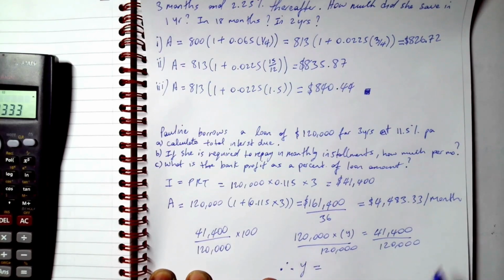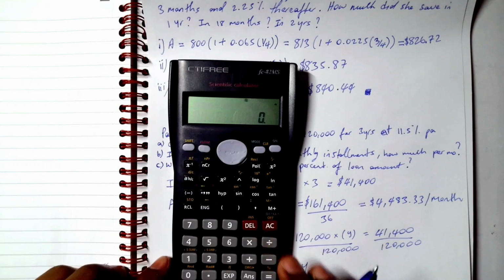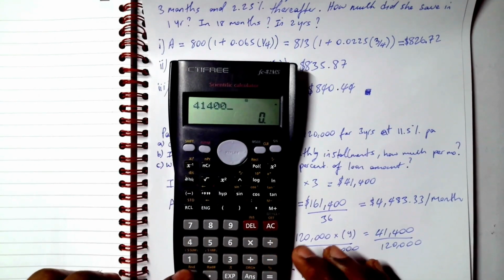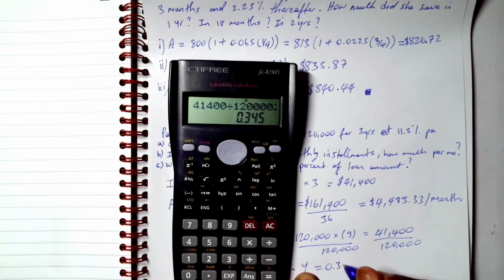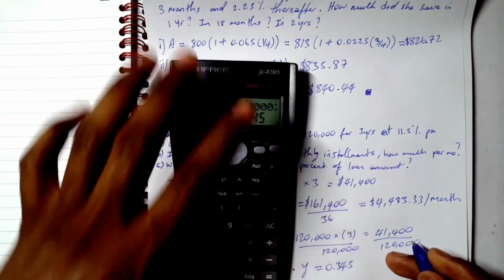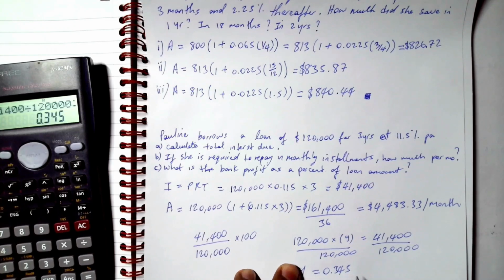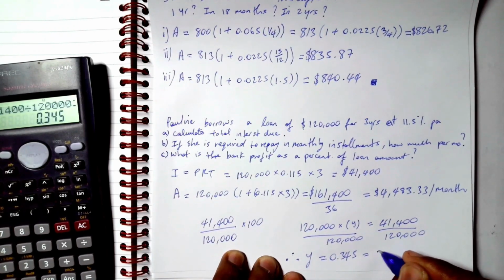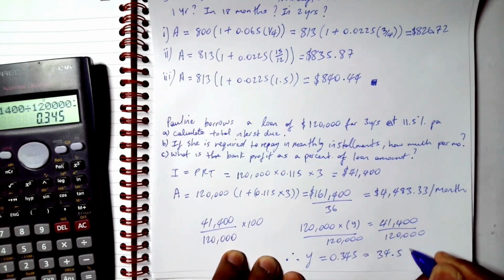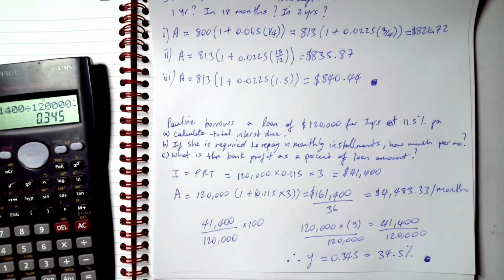Therefore, y is equal to, divide this through, what do we get? 41,400 divided by 120,000 is 0.345. And that's why we multiply it by the 100 here to get it into percentage form, which is equal to 34.5%. And that's the end of that.